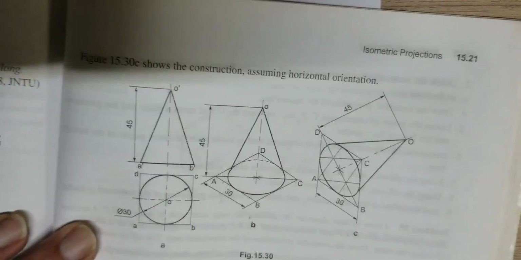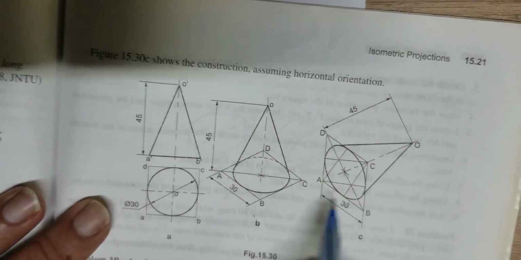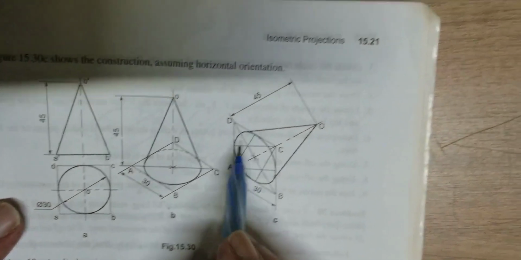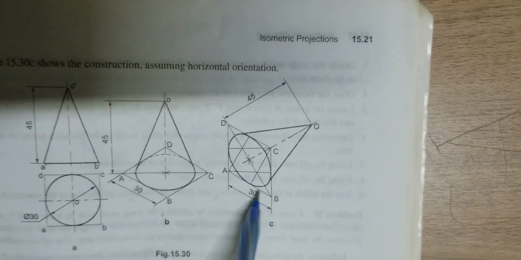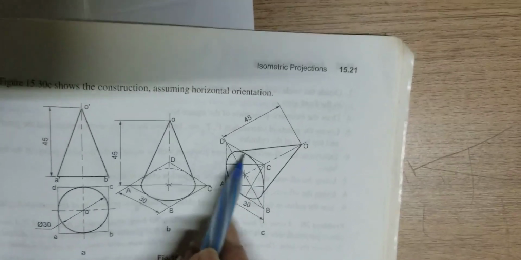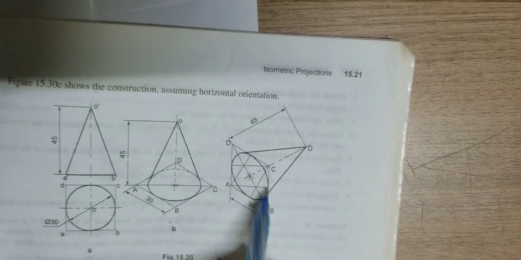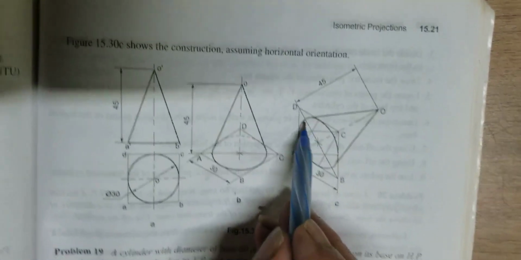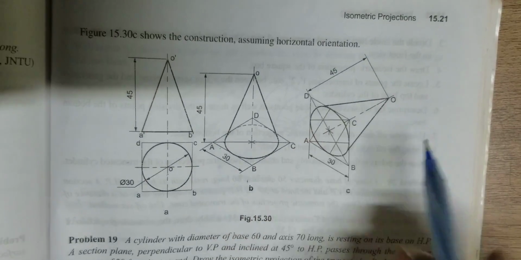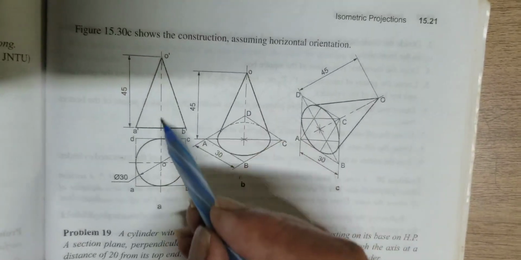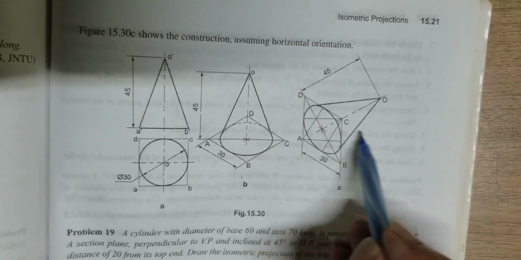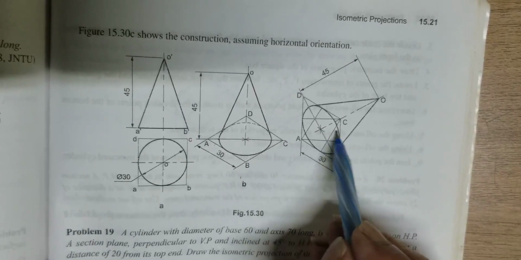Then the other situation is to draw the circle in the position I explained in the previous question. See here, the vertical 30-degree line, and likewise you construct this rectangle. In that you incorporate the circle as an ellipse. From this point, you take the axis line on the 30-degree line.